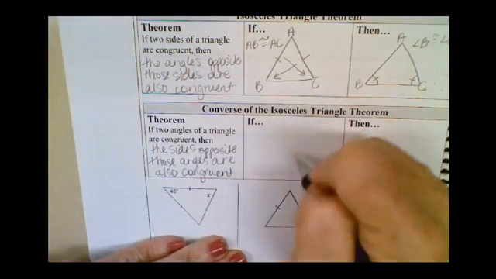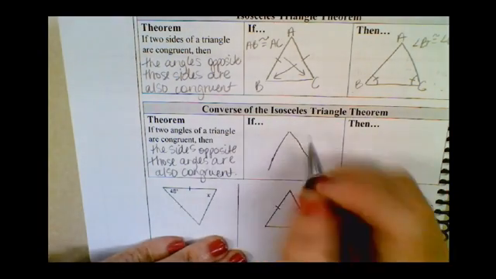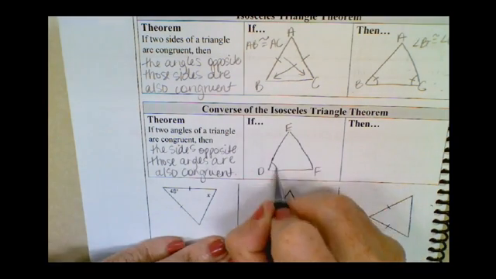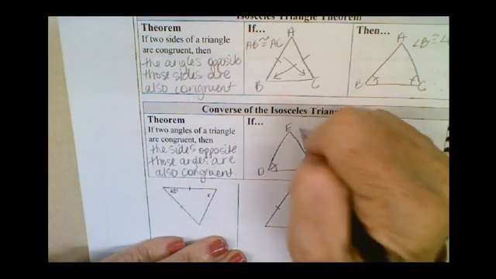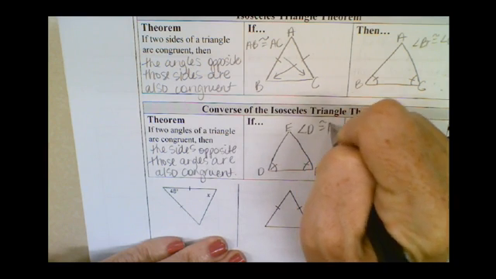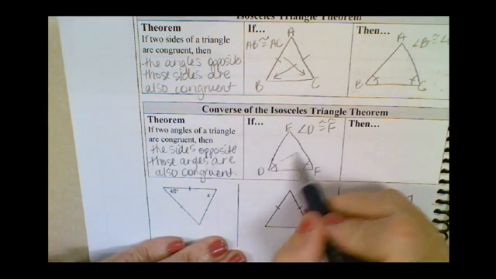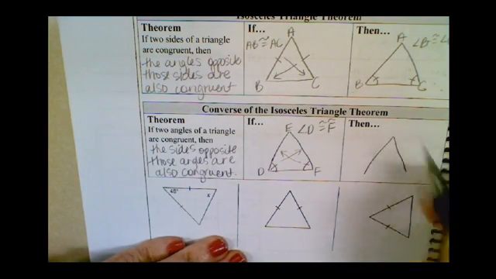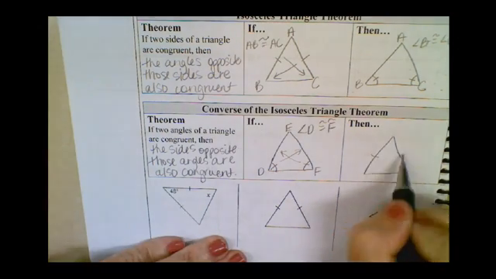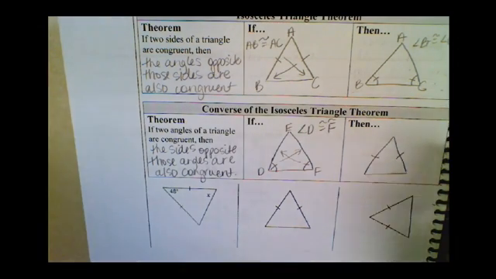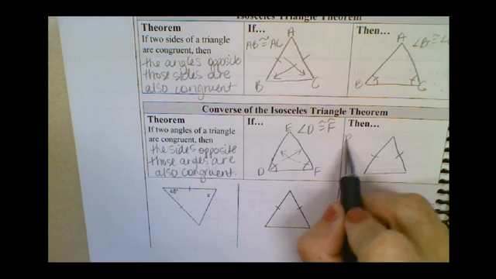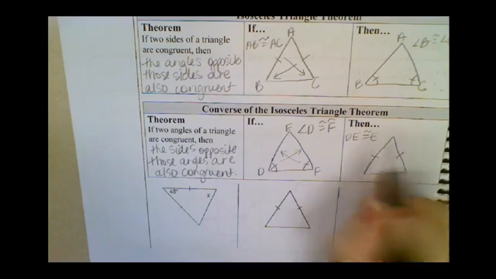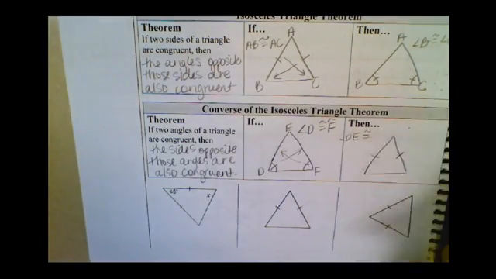So let's say you have, let's call this triangle DEF, and you're told that angle D and angle F are congruent. Okay. Then I know that those sides are directly across. Then I know that these two sides are also congruent. So then I know that DE is also congruent to EF, or sorry, FE. Okay.